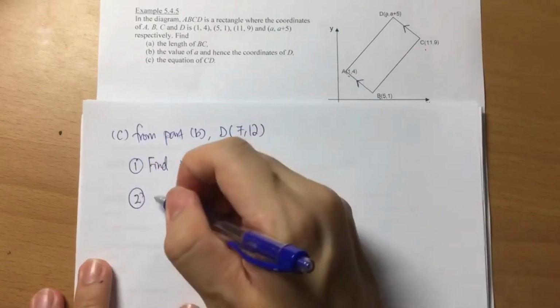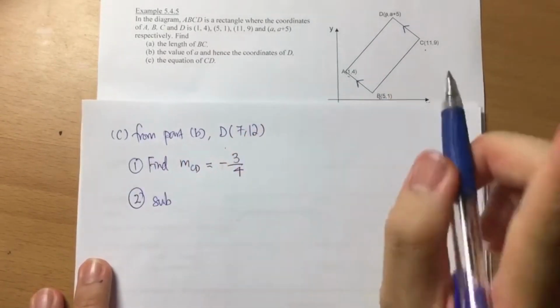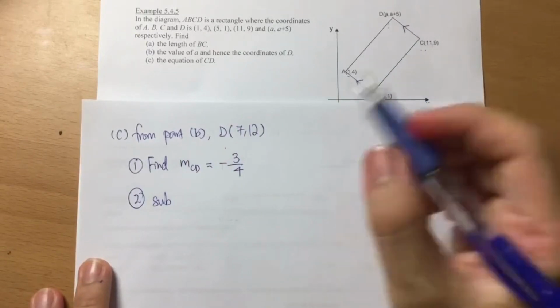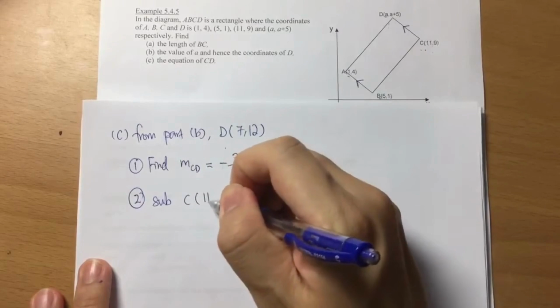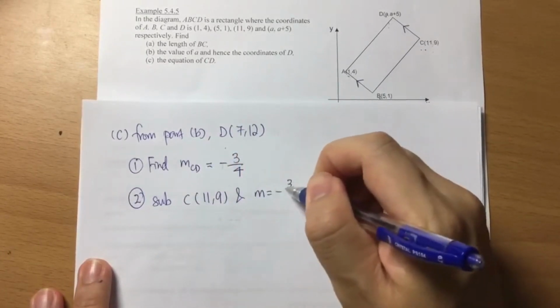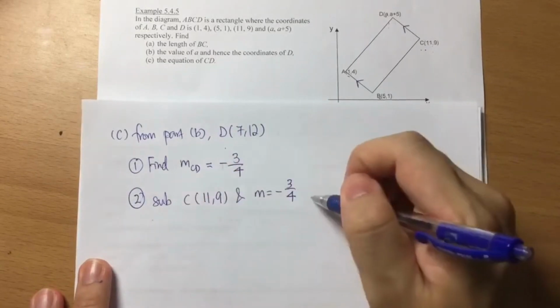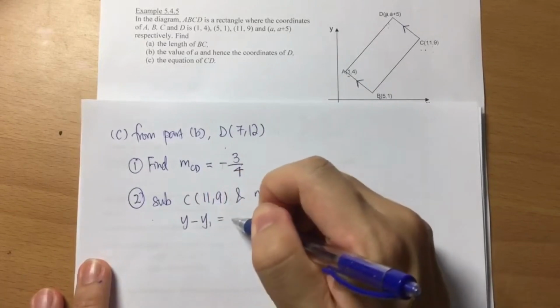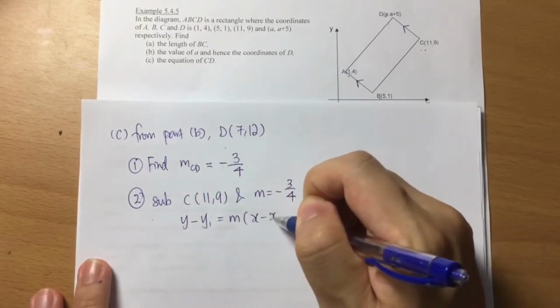So step 2, we are going to substitute one of the points. So I'm going to go with C, 11, 9, and the gradient, negative 3/4, into y minus y1 equals m bracket x minus x1.